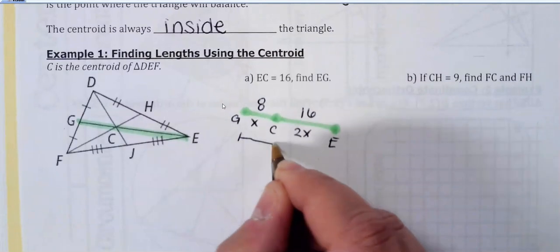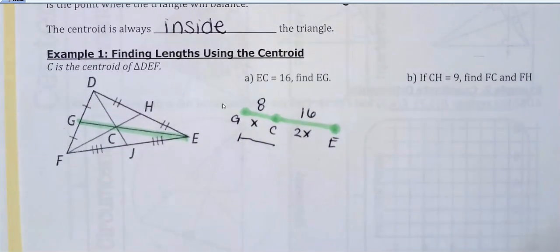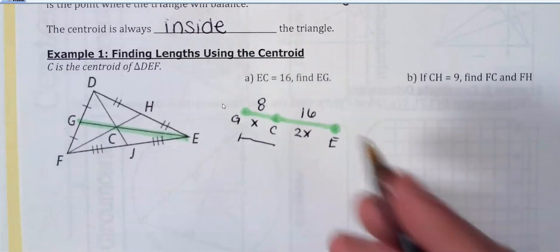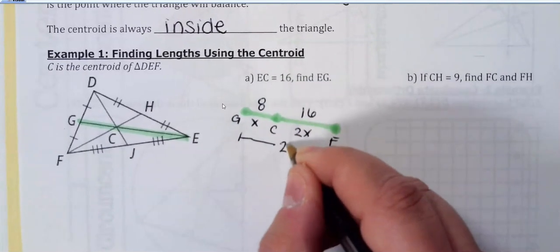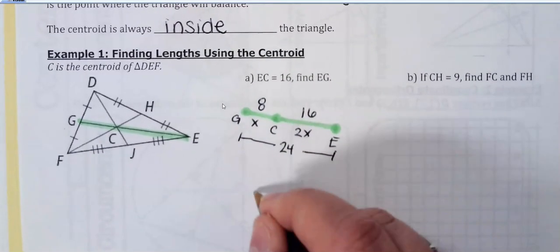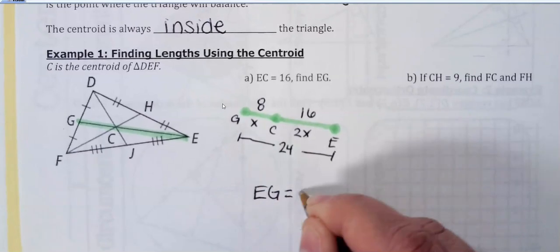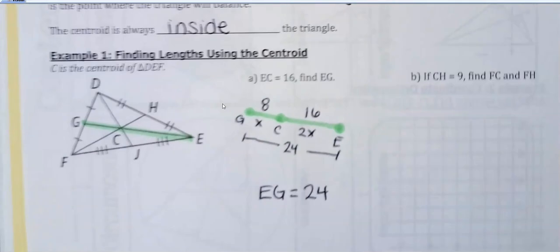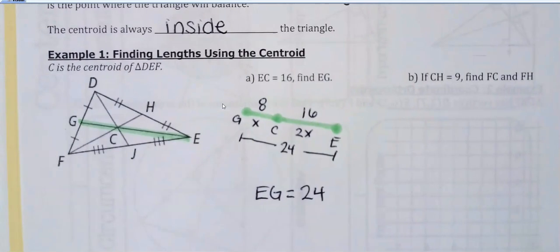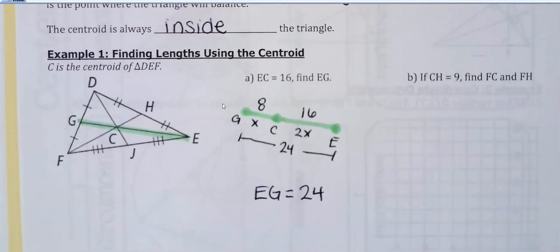And then if the question asks you what's the whole thing, E to G, which this question does, just add 8 and 16, and that's 24. So ultimately they asked for EG there, so I need to find that 8 to be able to get to it. So for that one, they were giving me the distance from the vertex to the centroid, that's the double part, and then you just cut it in half to get the littler piece.